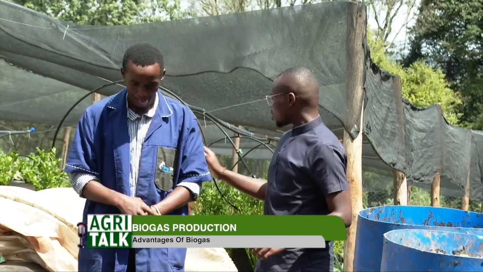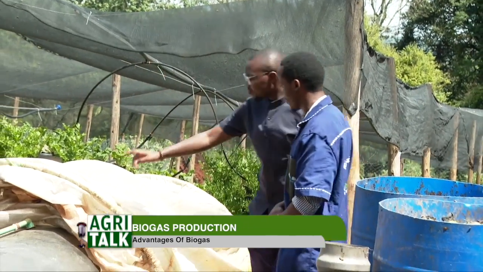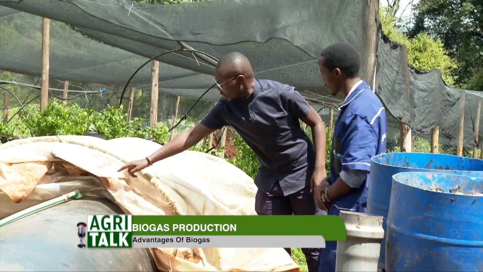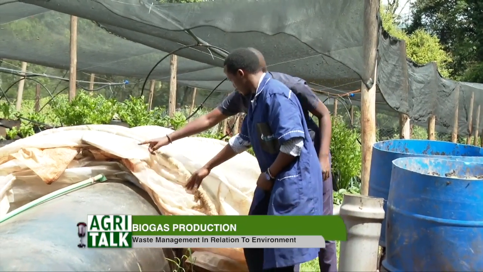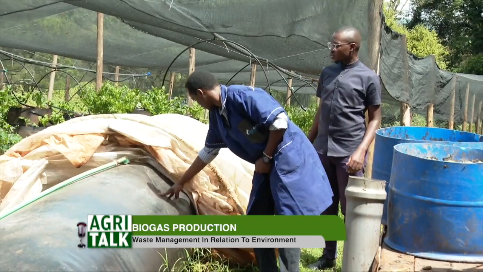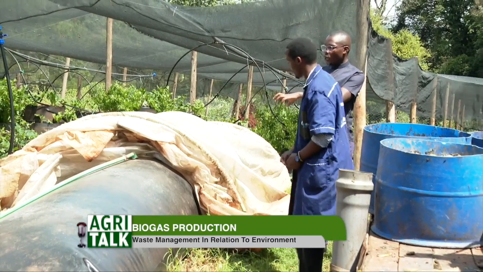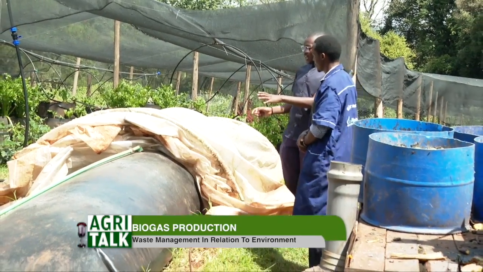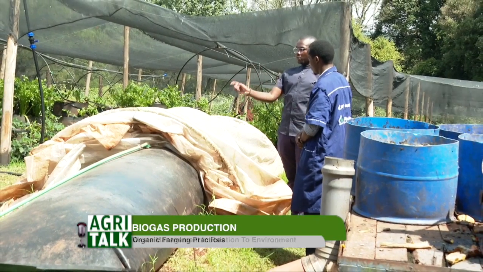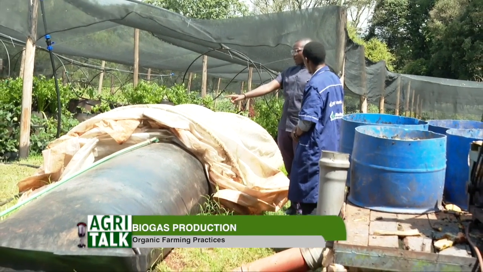But now let us look at this, because I can see the pipe is connected to the bag, to that middle part. What does that mean? Does that mean that the gas comes directly from there to the house, or what is this pipe for?